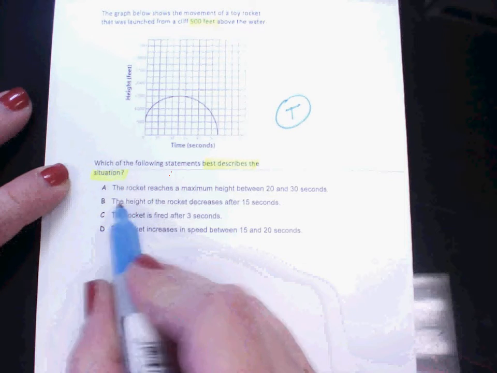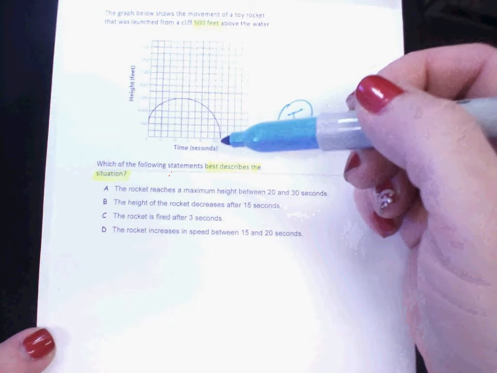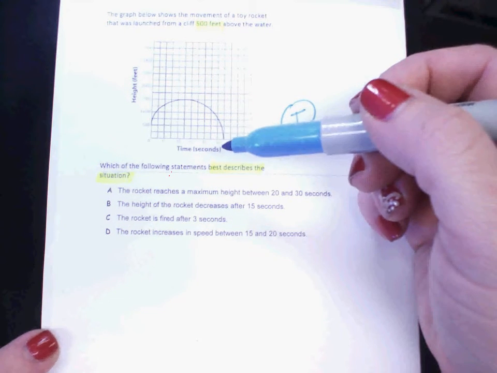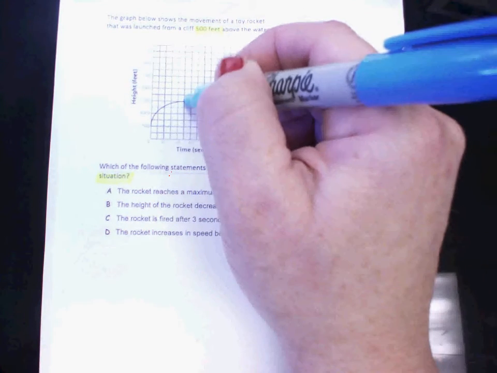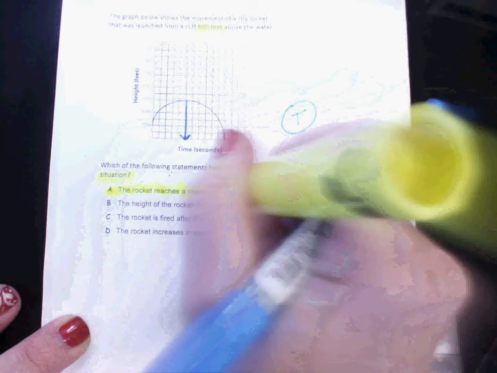The rocket reaches the maximum height between 10, 20, and 30. So what's the maximum height? Where do you go on the graph to get the maximum height? All the way to the top, right? Very good. And this is where it's the highest. And you go down. Is that between 20 and 30? Heck yeah. So what's your answer? A. There you go. Pretty easy, right?